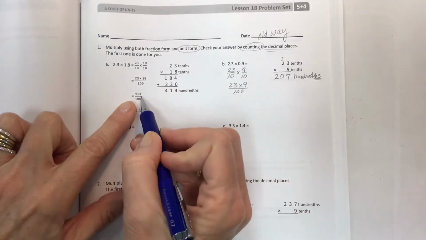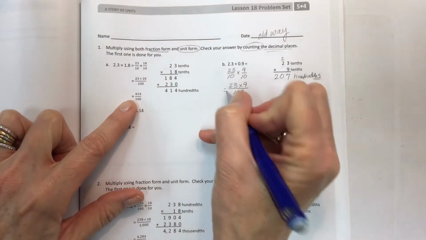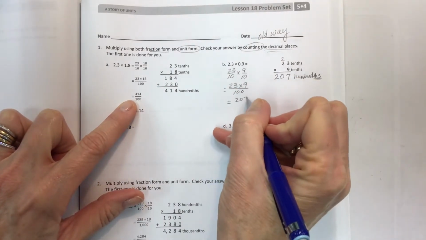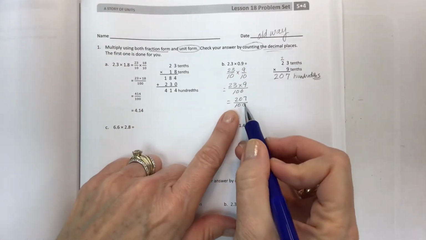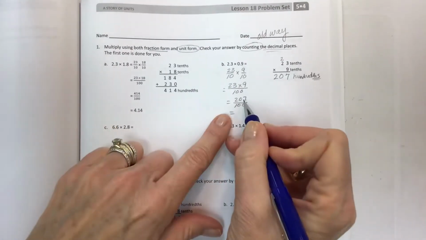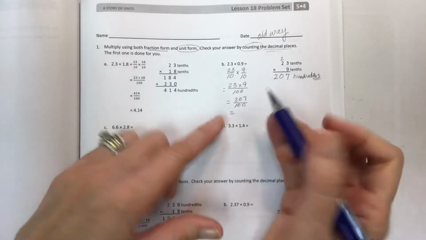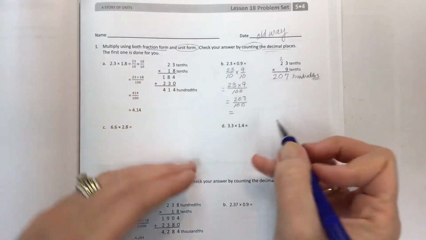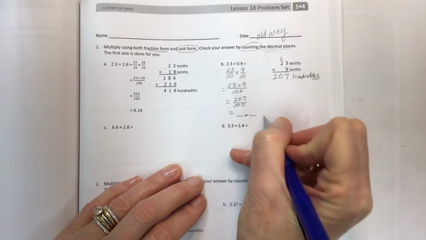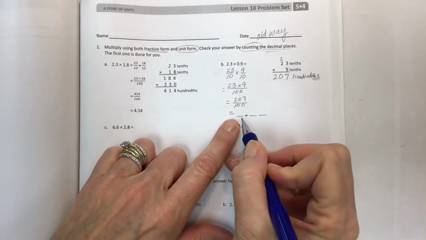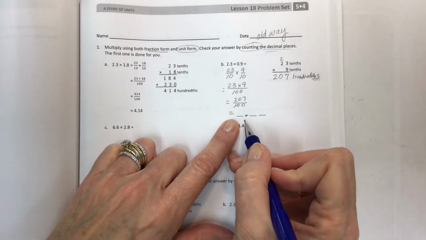So what do we do next? We're going to take our answer that we know, which is 207, put it over what's going to become the decimal value. Now we're going to turn it into a decimal. If it's 207 hundredths, where do the digits fall? That's the question you're trying to answer. So decimal, tenths, hundredths. This is what I call the fill-in-the-blank method.